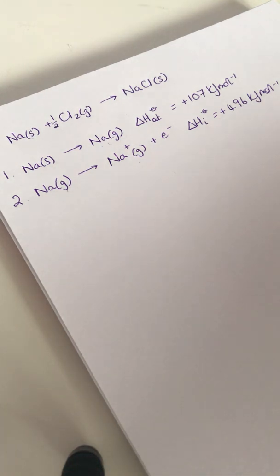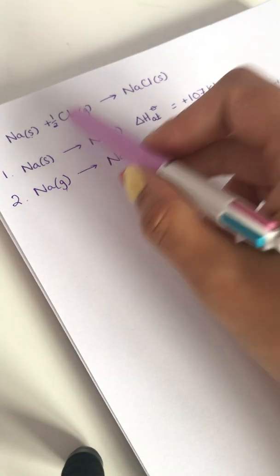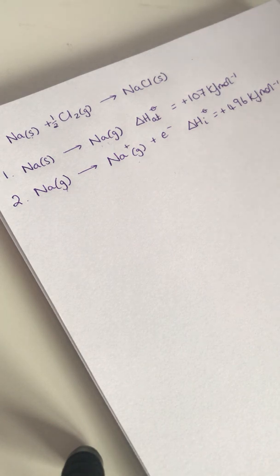The next step then is thinking about the chlorine, because we want half a chlorine molecule, or we want a lone chlorine atom. Now, in order to do that, we need to think about the atomization of chlorine. Now, atomization is the enthalpy change which accompanies the formation of 1 mole of gaseous atoms.